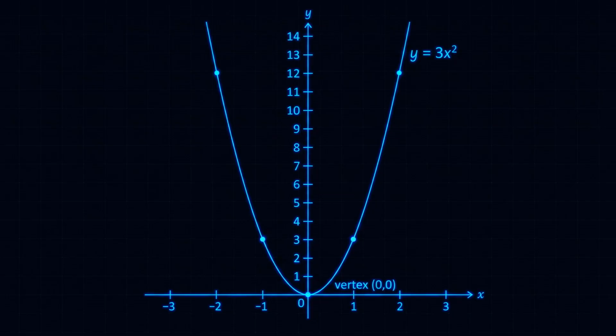Let us picture it. Take y equals 3x squared from example 1. Plot a few points. At x equals 1, y is 3. At x equals 2, y is 12. And the same on the left side, because squaring makes negatives positive. Join them and you get that smooth U-shape, the parabola, with its lowest point, the vertex, sitting at the origin. Both sides climb like mirror images.